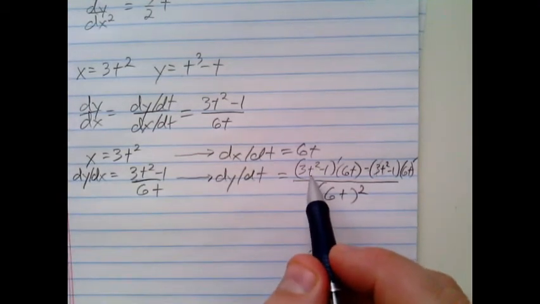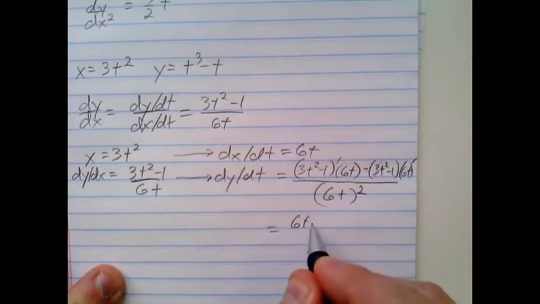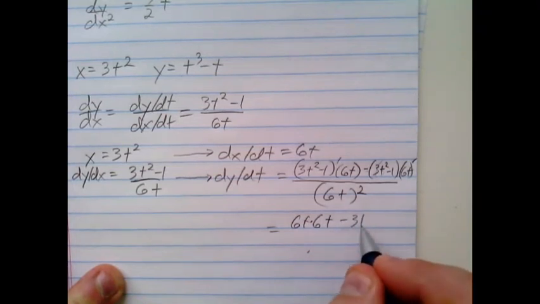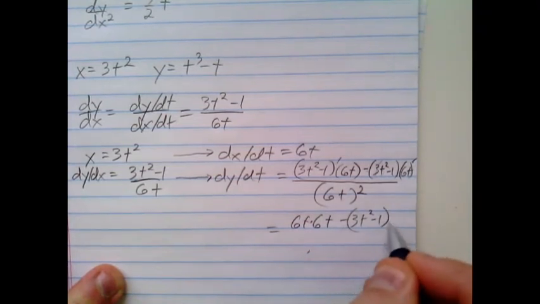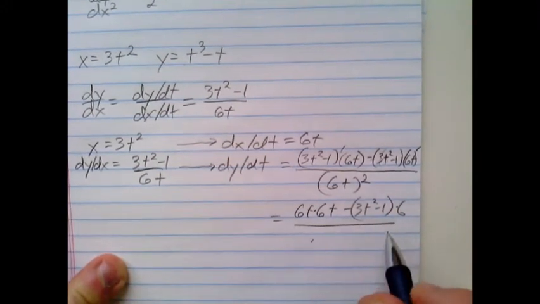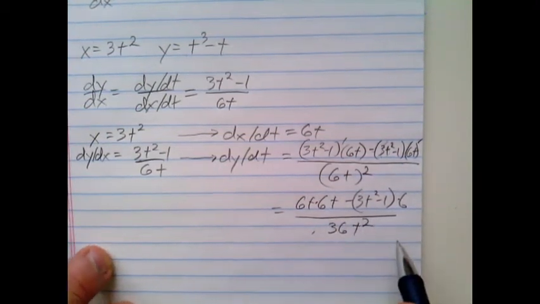So the derivative of 3t squared minus 1 is 6t. So it looks like I've got 6t times 6t minus 3t squared minus 1 times the derivative of 6t, which is 6, and that's all divided by 6t squared, which is 36t squared.